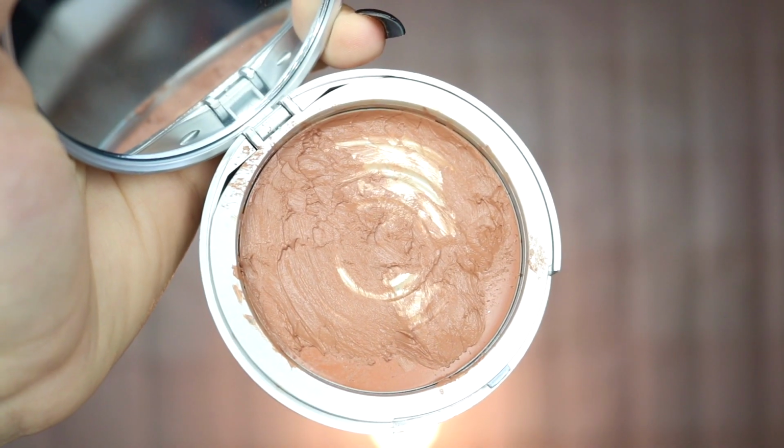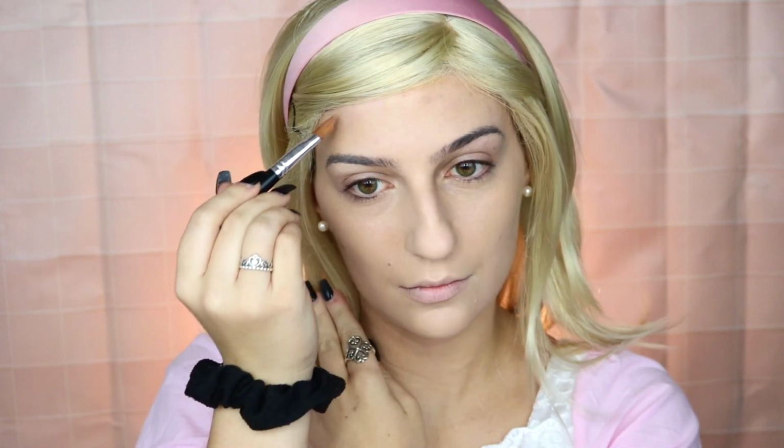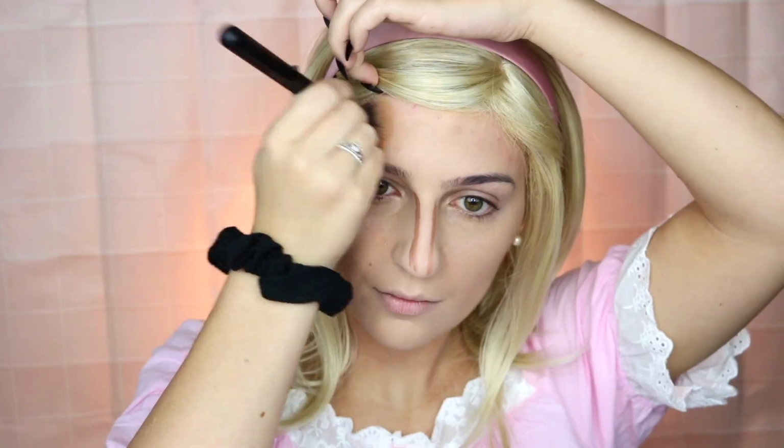Following that, I'm going to be taking my Buckle Bunny Beauty Cream to Powder Foundation in Mocha and using this as a contour and to help bronze up my face. So I'm applying it to the areas that I want to deepen in bronze and then just blending that out, making sure to avoid having any harsh lines.